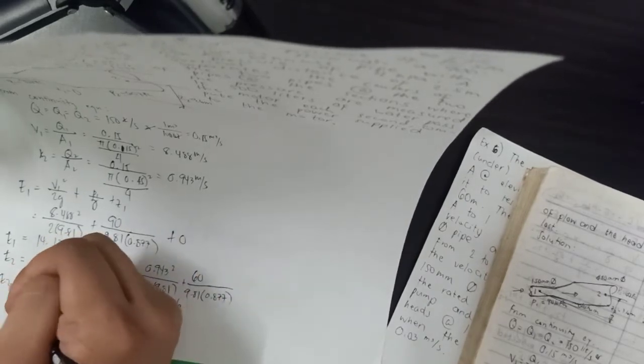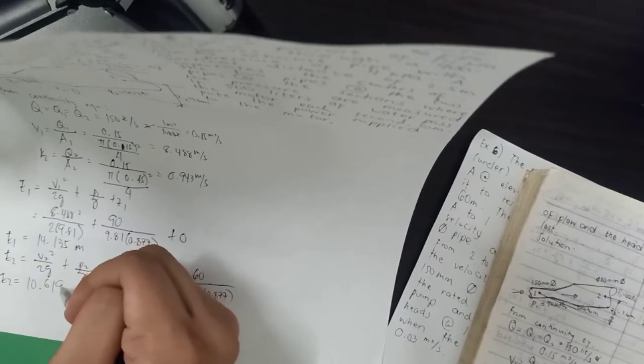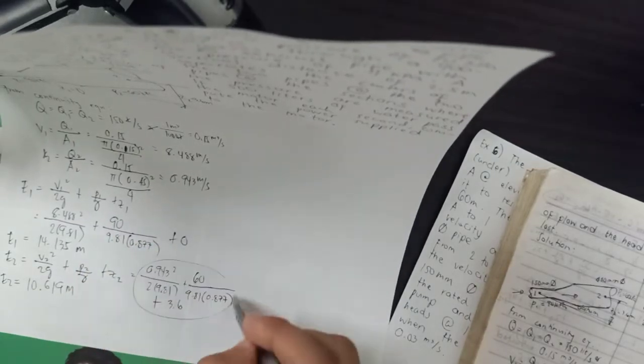So our H sub 2 now is 10.619 meter. Do the math here.